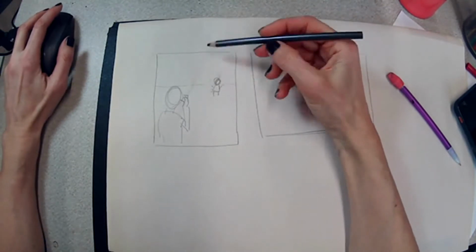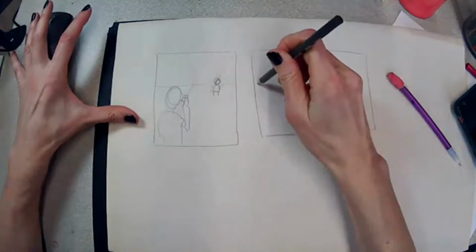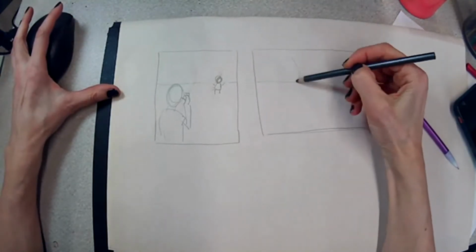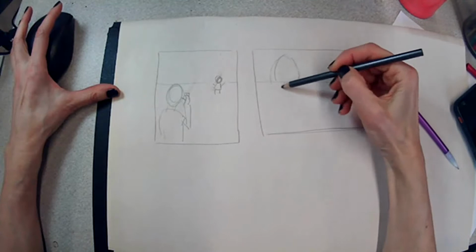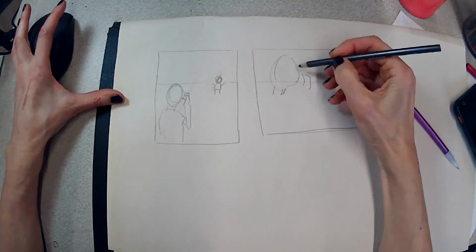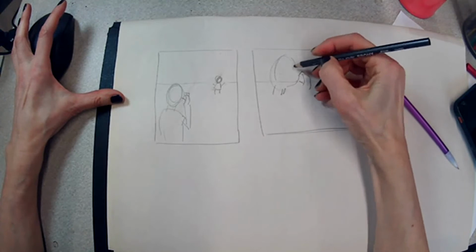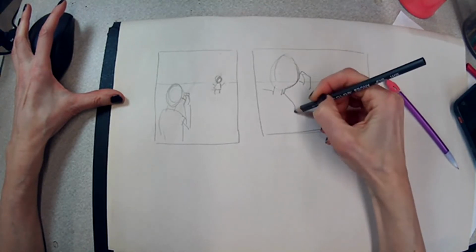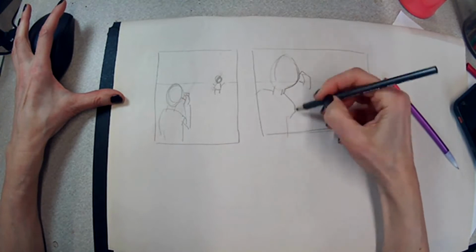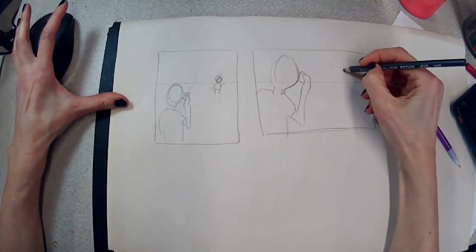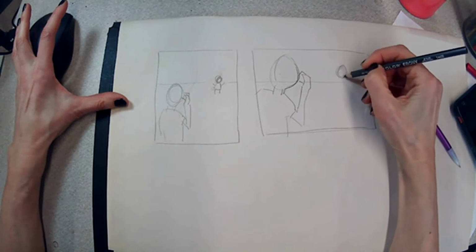Maybe, maybe not. Do I want to make her bigger? Maybe we should try drawing the man even bigger, like this big, and his hand holding the camera. And then the girl can be bigger and take up more space.